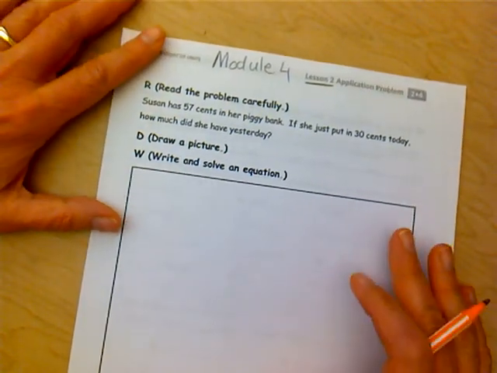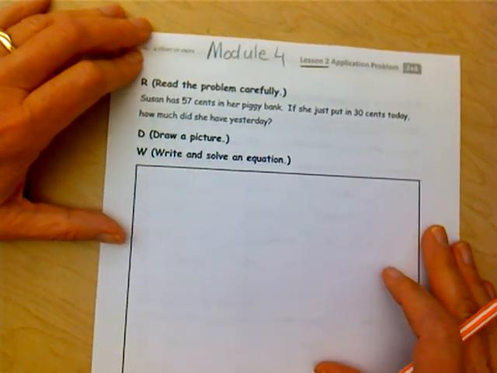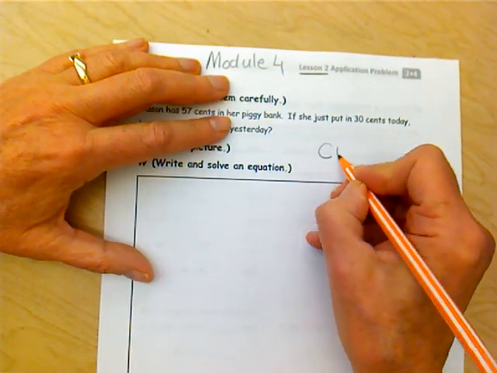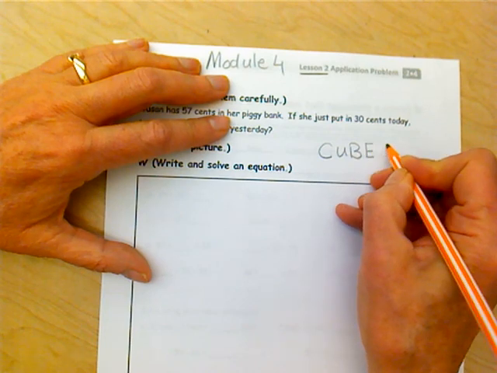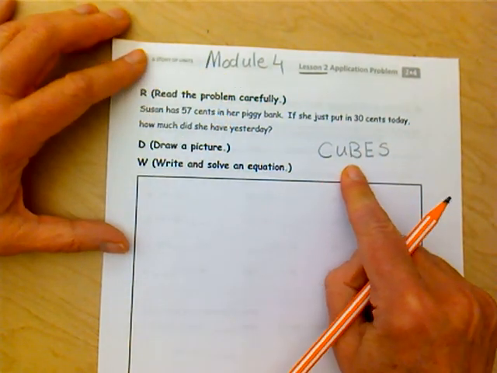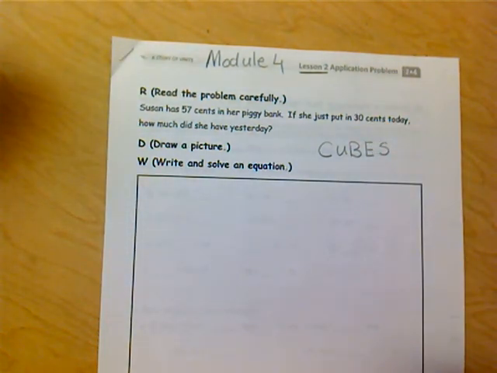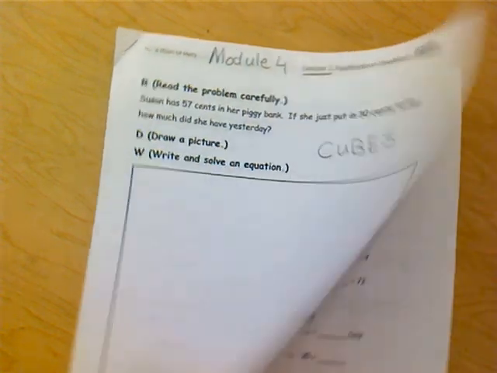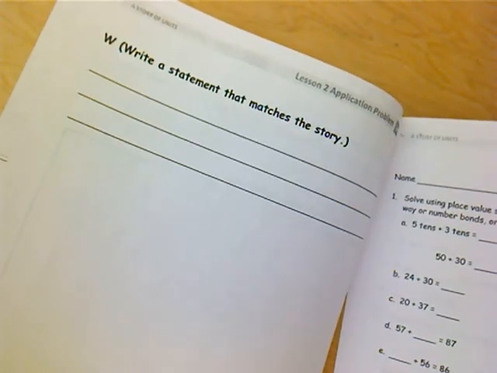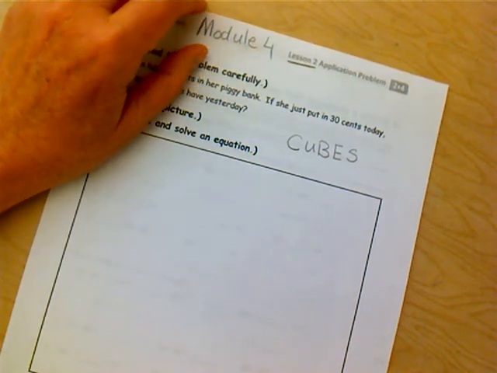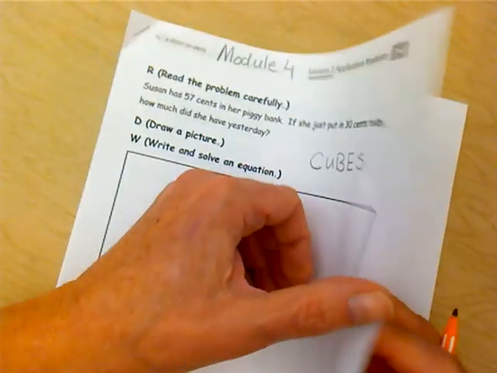Okay, so with that, I'm going to get you started with the problem application. I need you to remember, not only are you doing read, draw, and write, but you also need to use CUBES, which is to circle the numbers, underline the question, box the keywords, X out extra information, and set the problem up to solve it. So I'm going to leave you to do that, and remind you that you do need to write a statement that matches the story that you're going to do here. All right, so with that, if you haven't already watched the video with Mr. Waldorf, you need to do that before you start the problem set.